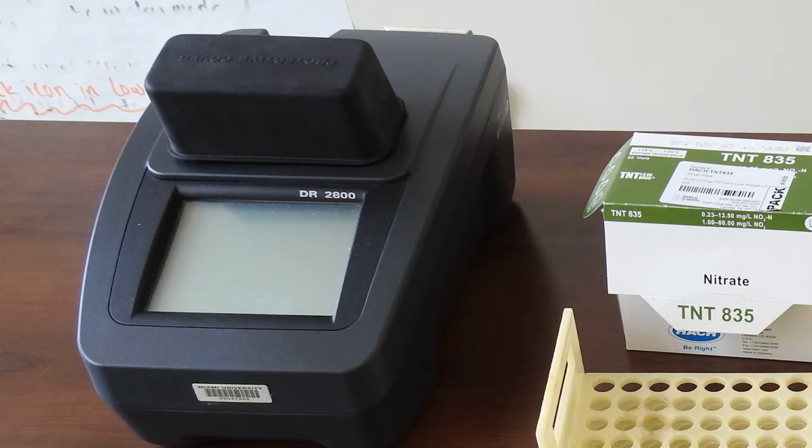When the reaction takes place in the vial, the liquid within the vial will change color based on the quantity of nitrate present. Meaning, with a large concentration of nitrate, the color change will be more dramatic than with only a slight concentration of nitrate. The spectrophotometer uses this change in color to determine how much nitrate is present within the sample.